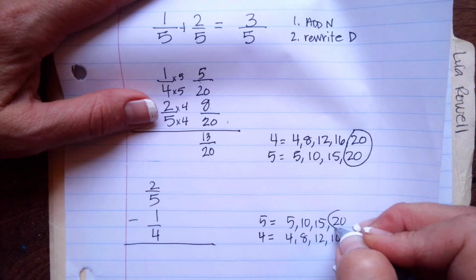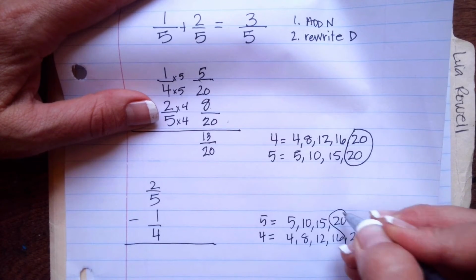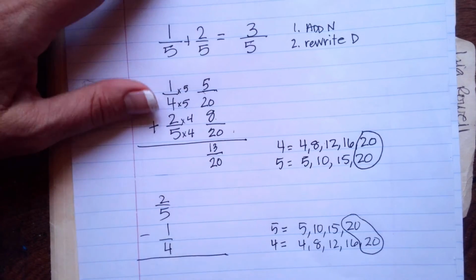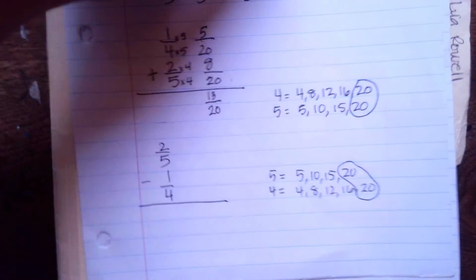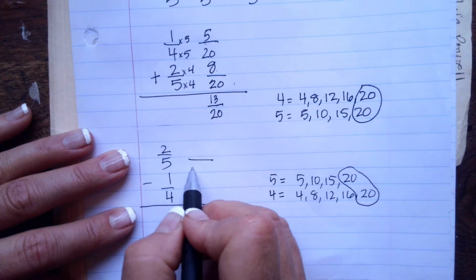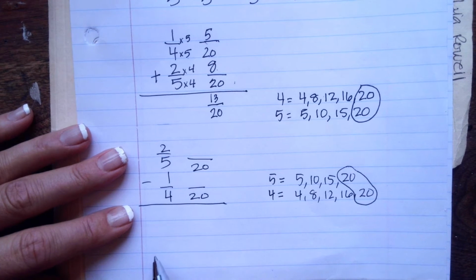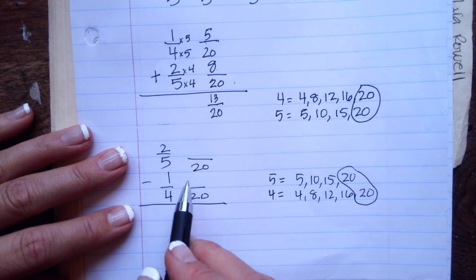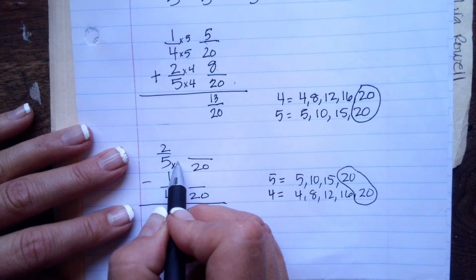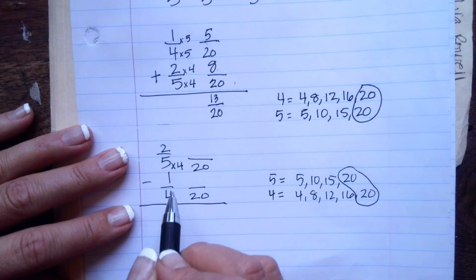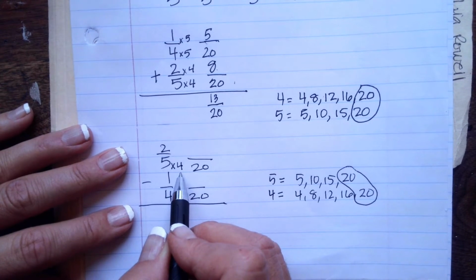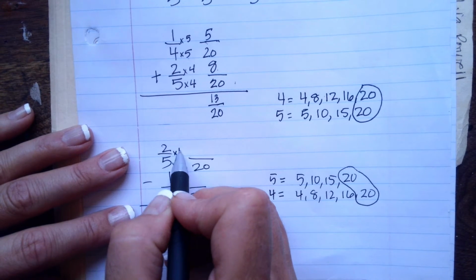So I have my common number, 20. And now I can change both denominators to a 20. And then I'm going to do 5 times what is 20? 5 times 4. Anything I do to the denominator, I do to the numerator.